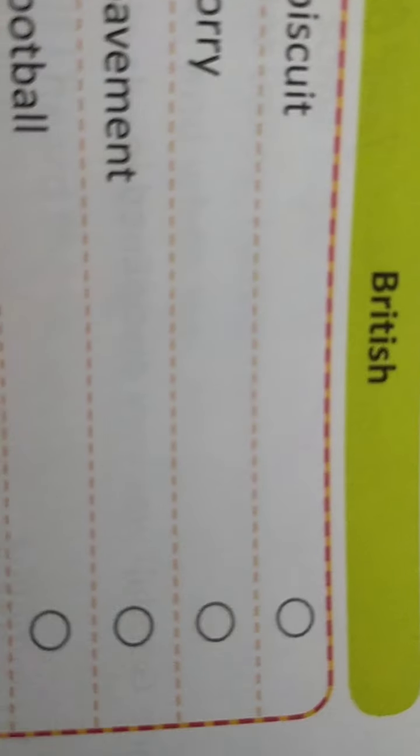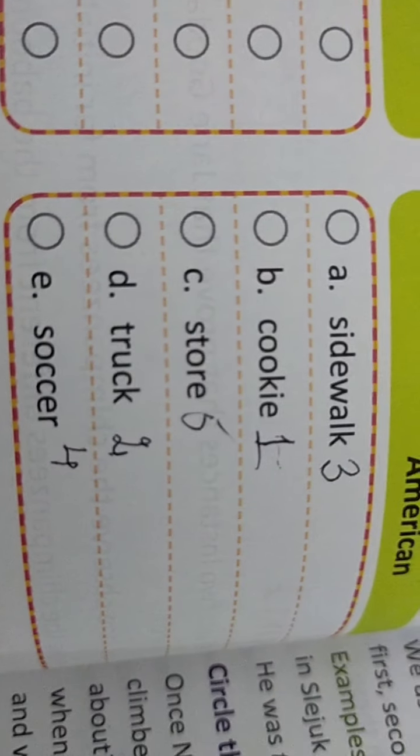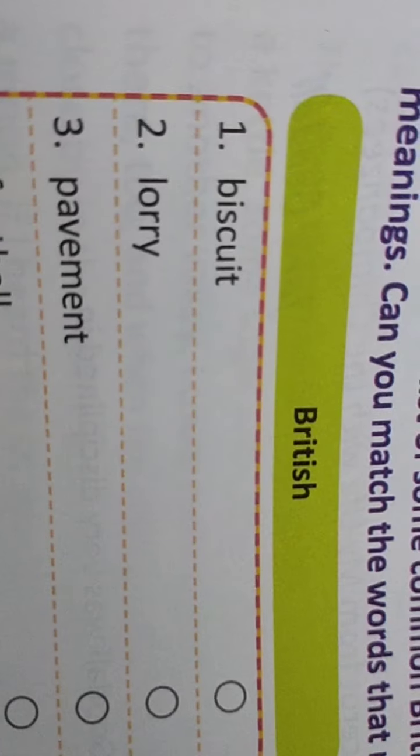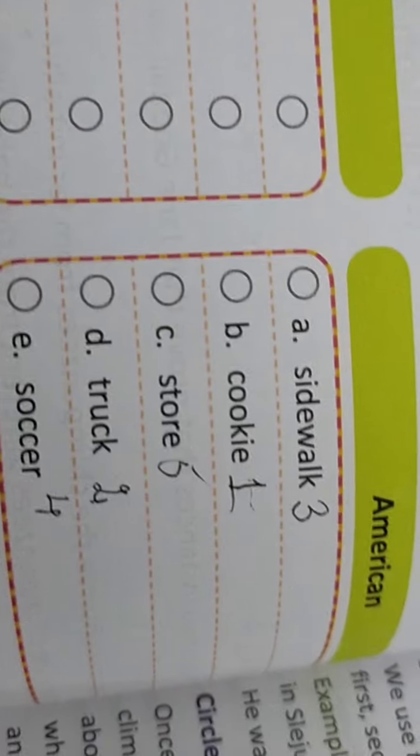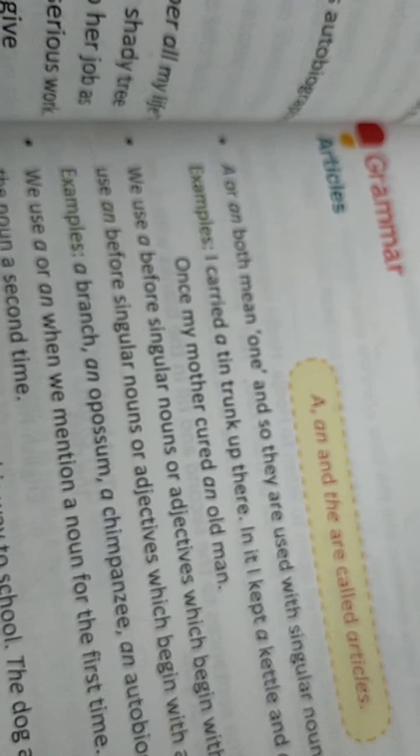In the same way, biscuit is known as cookie, lorry is known as truck, and pavement is sidewalk in American. Football is soccer in American, and shop is store. Now gradually they are mixing up, but the difference is there. Now we come to the grammar.